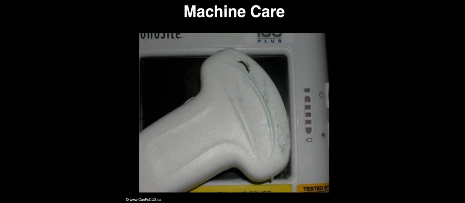Machine care. Infection prevention and control is extremely important. Ultrasound machines, in particular transducers, can easily act as a vector for fomites and be responsible for cross-contamination and transmission of infection. The transducer should be wiped down before use, and then after use it should be thoroughly cleaned, removing all debris and all gel, and then disinfected with a wipe.